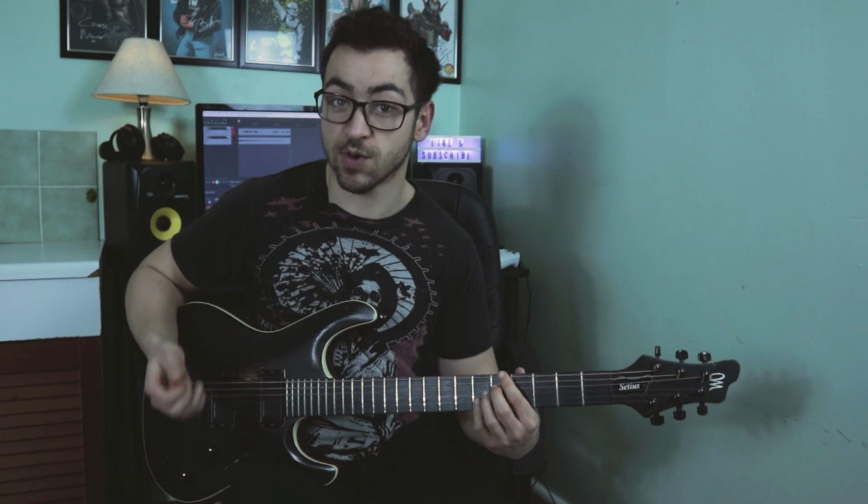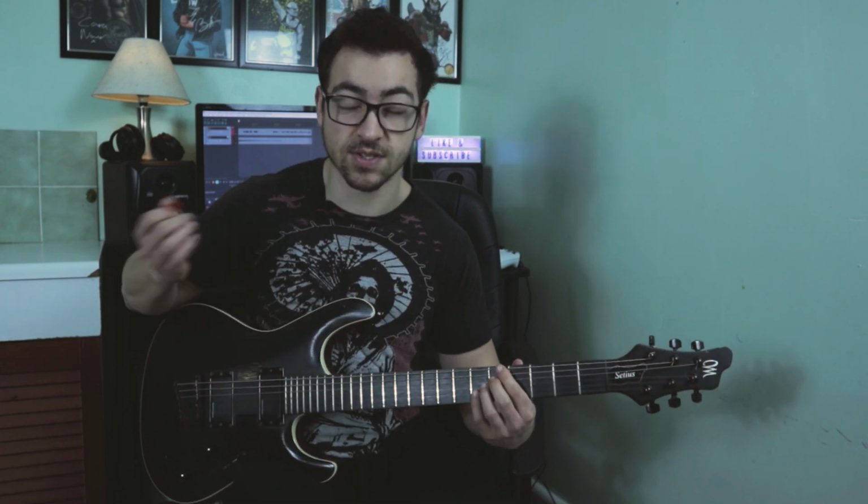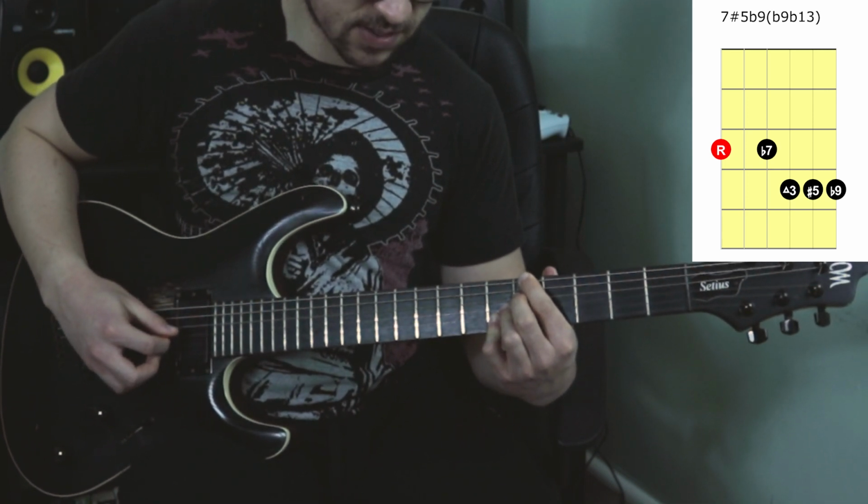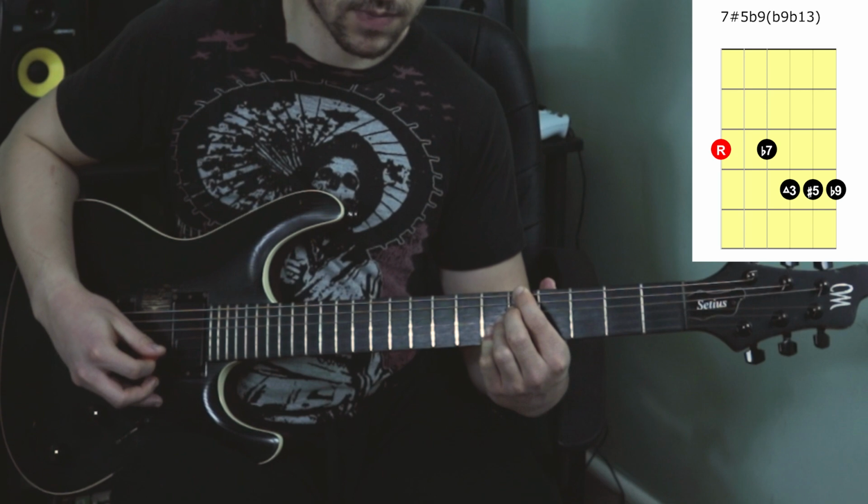Whenever we have a sharp 5, sometimes it's also expressed as a flat 13 as well. So if you see a flat 13, it's the same interval as a sharp 5. We're playing 5 on the low E, 5 on the D, 6 on the G, B and E strings.